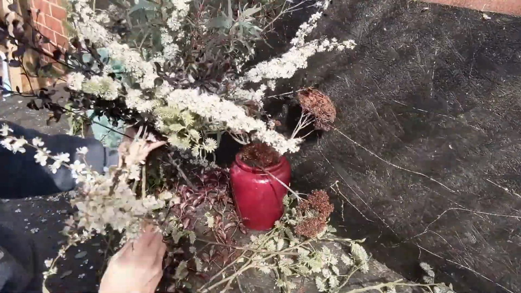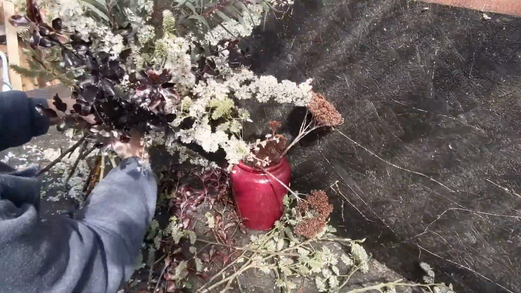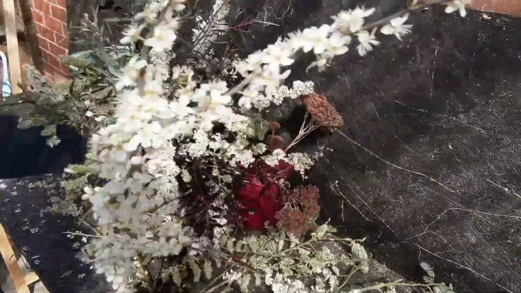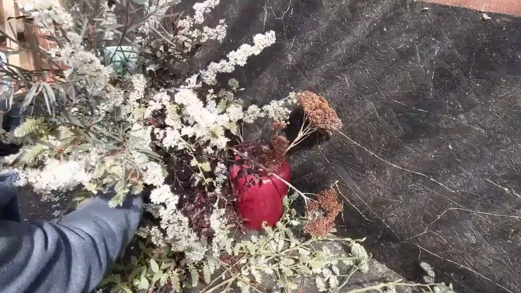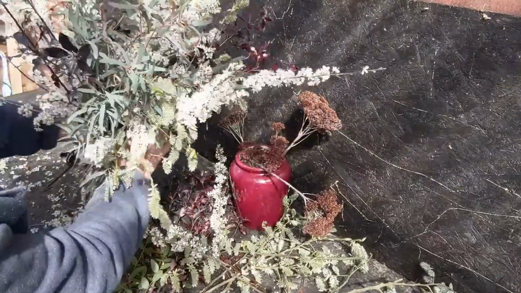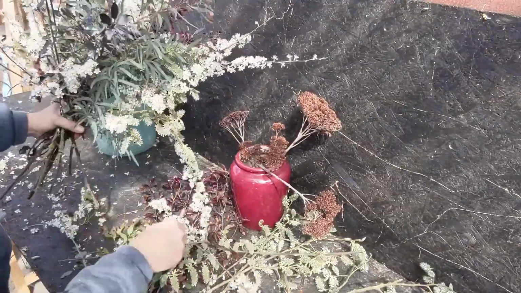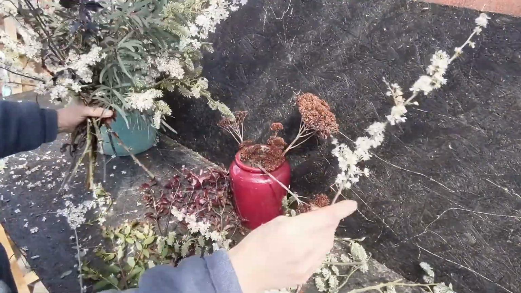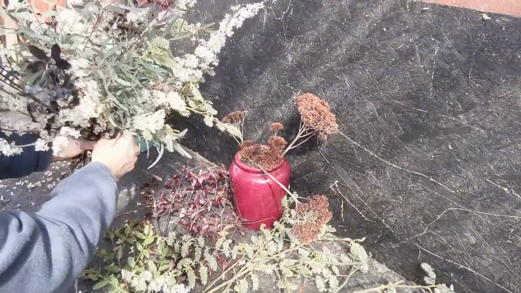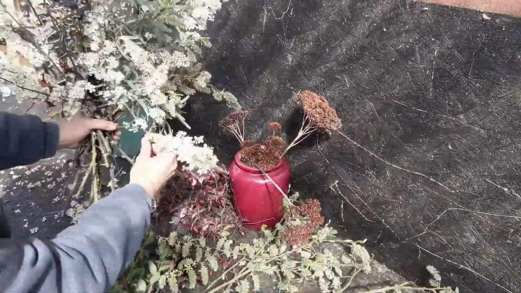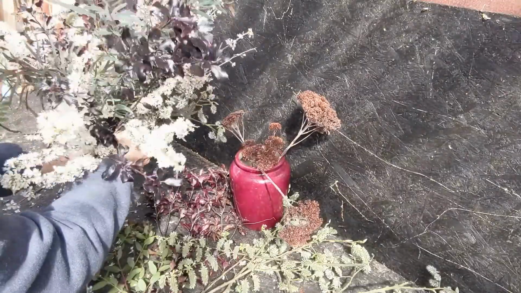Nice, relaxed, very natural and wild look. There we are. These are all turning out into a really big display, and the thing is that the blooms are all the way along the stems, so it's nice. This open design allows us to see all the blooms all the way down the stem.